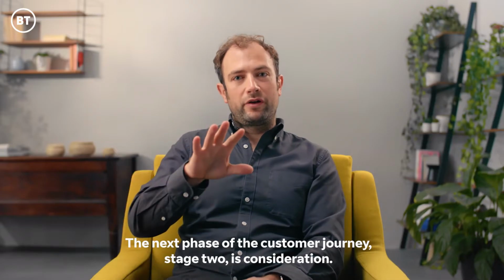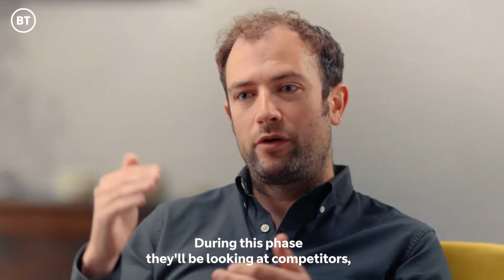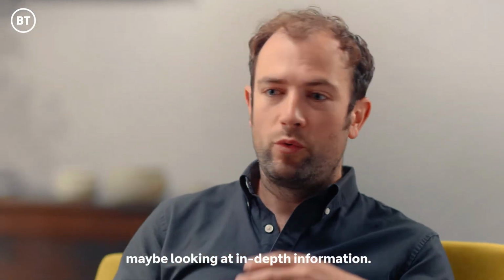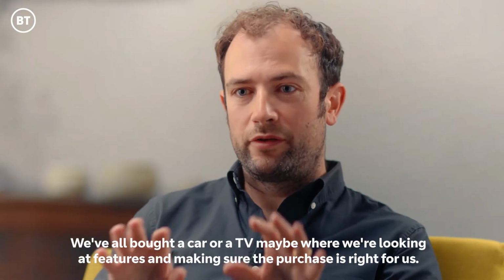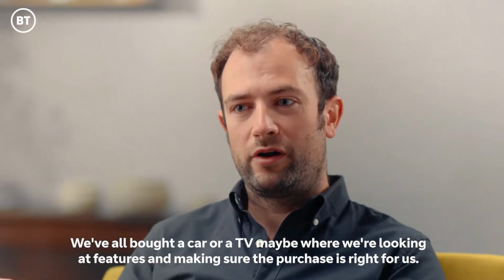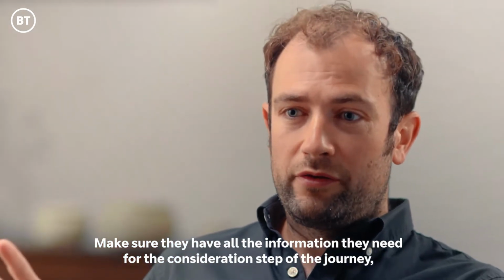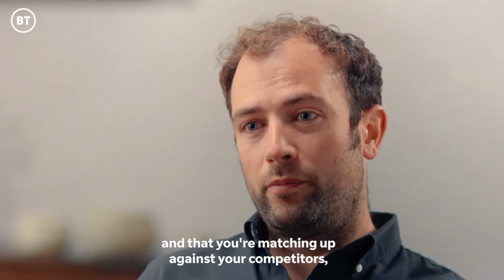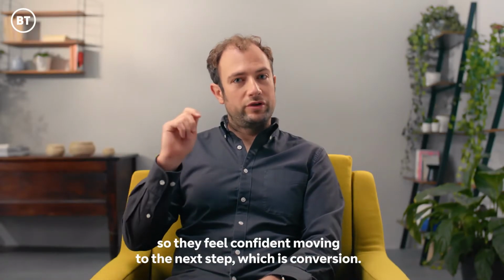The next phase of the customer journey, stage 2, is consideration. During this phase, they'll be looking at competitors, maybe looking at in-depth information. You know, we've all bought a car or a TV maybe, where we're looking at features and making sure the purchase is right for us. Make sure they have all the information they need for the consideration step of the journey, and that you're matching up against your competitors so they feel confident moving to the next step, which is conversion.